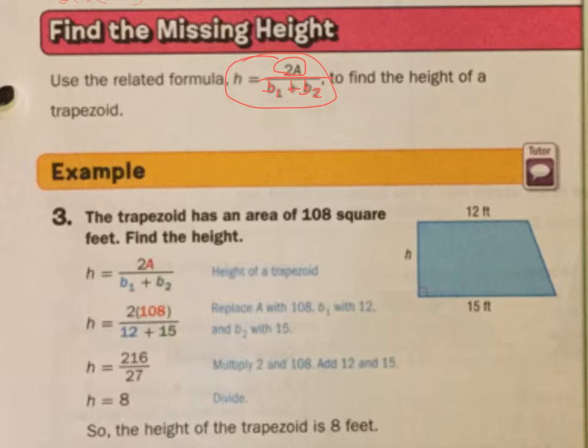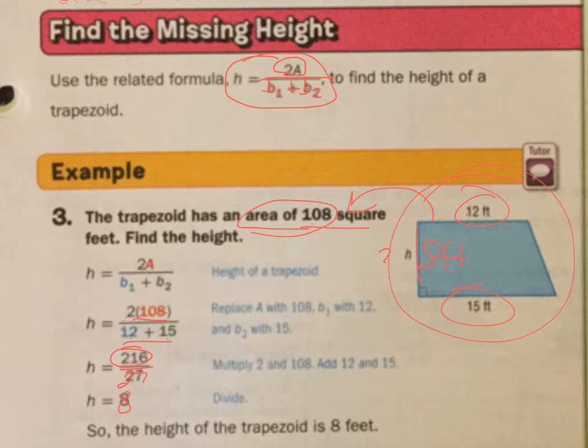Let's see, I'm missing my height. That's what I want to find, but I have base 1, base 2, and I have the area. Okay, so I put 2 times the area, and then I add my two bases together, 12 and 15. So 2 times 108 is 216, divided by 12 plus 15, which is 27. When I do that, I get 8. Okay, so this is going to be 8 feet. Then when I have these three things, I could check it to make sure the area is 108 square feet.